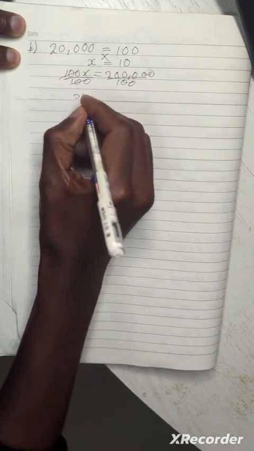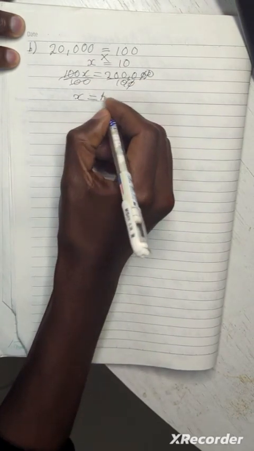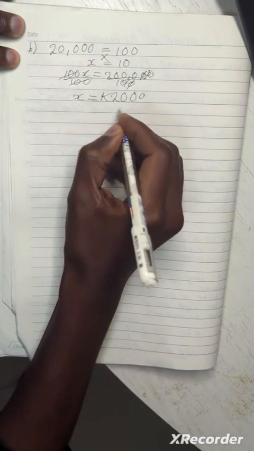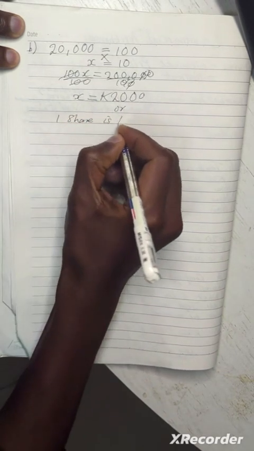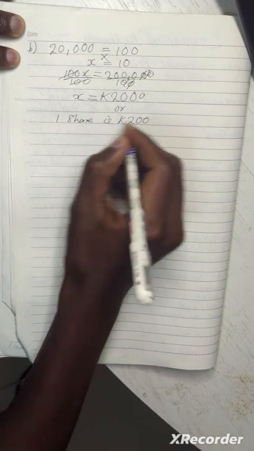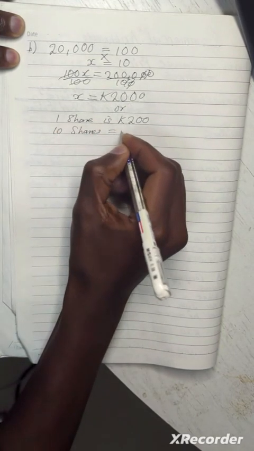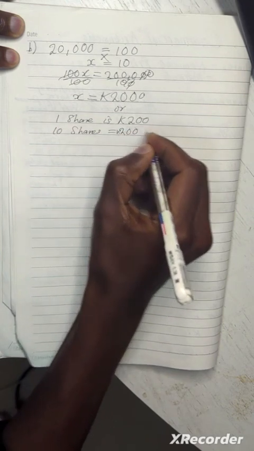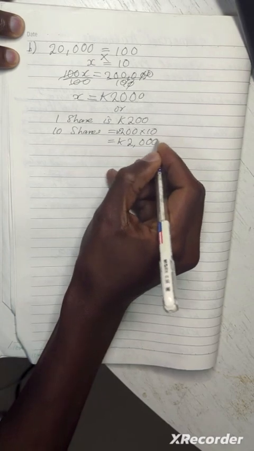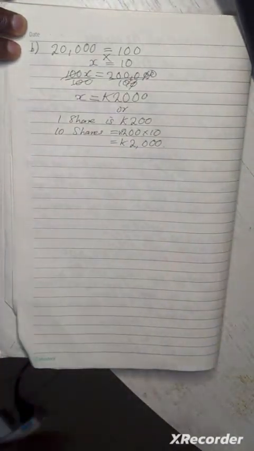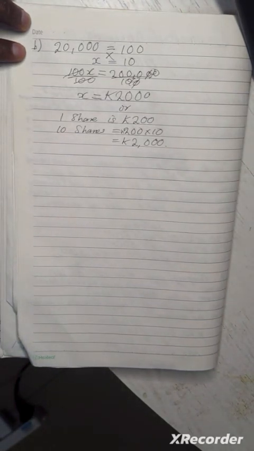This and this will cancel. X is going to be, the 0, 0, 0, 0 cancel. We're going to remain with 2,000. Or one share is 200 kwacha. So 10 shares equals this 200 kwacha multiplied by 10, which is going to be 2,000. It's done. Okay, I think these are all types of questions that can come.